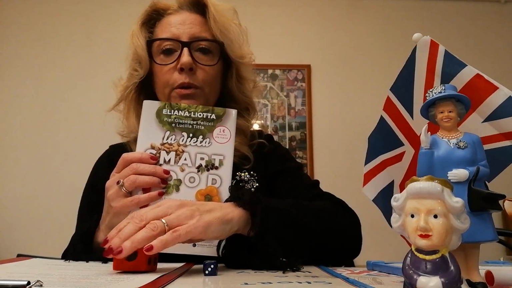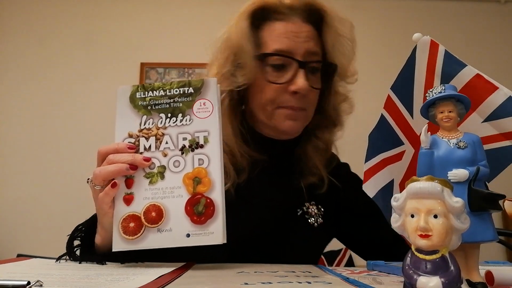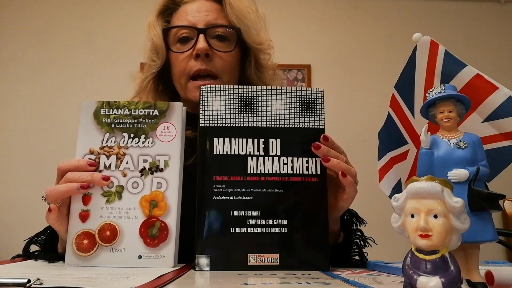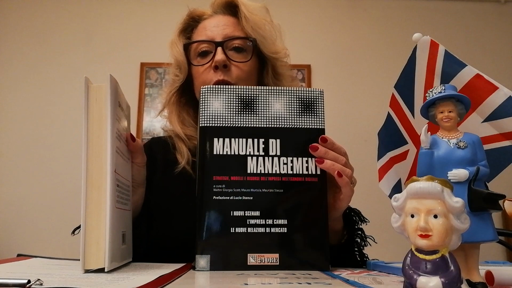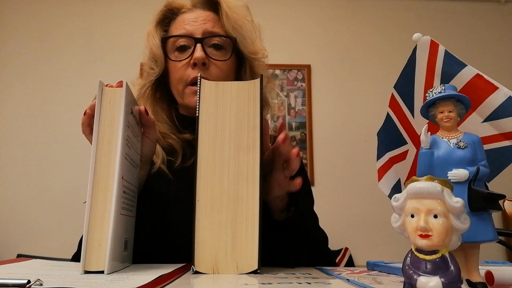The smart food book is more interesting than the management book. Okay? The smart food book is thinner than the management book. Than. Okay? So this is very important. You need to remember that the second thing is compared with the word than. Oh, now we go back now and we repeat. Okay? Comparative of majority. That's what we say.